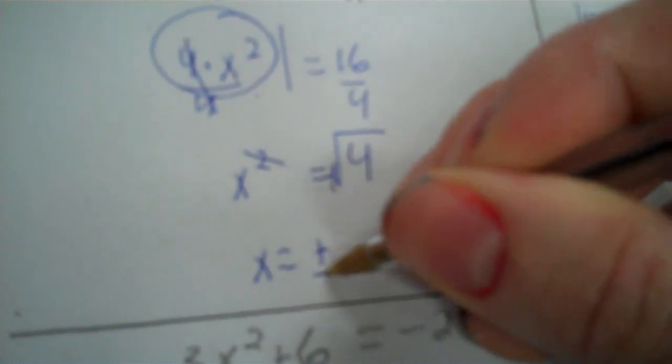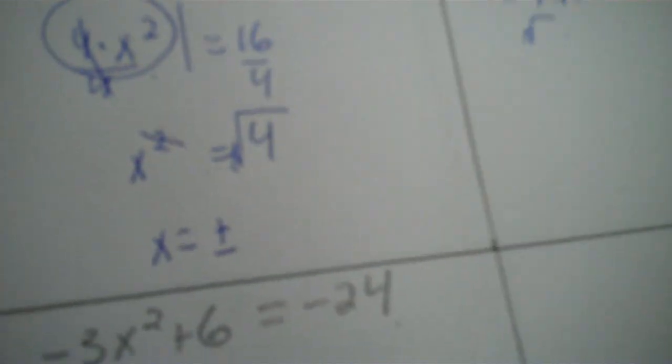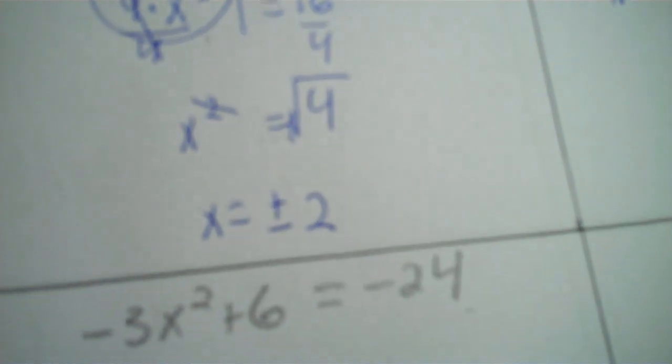And times 4, take that out with divide by 4. 16 divided by 4 is 4. Then you apply the square root. So x could be the positive or negative. And then we will find the square root of the number 4, and it's 2. It was a rational square root, so 2 and negative 2.